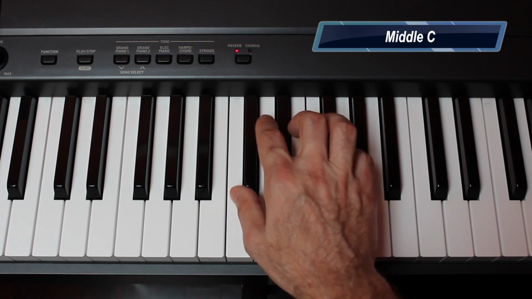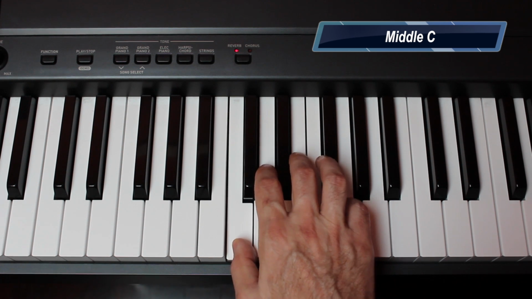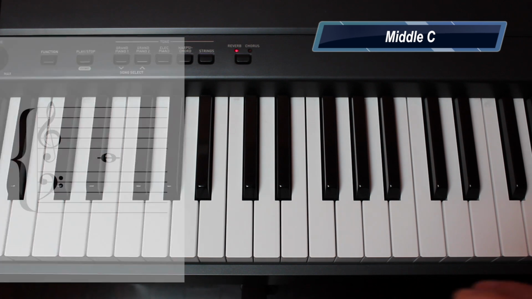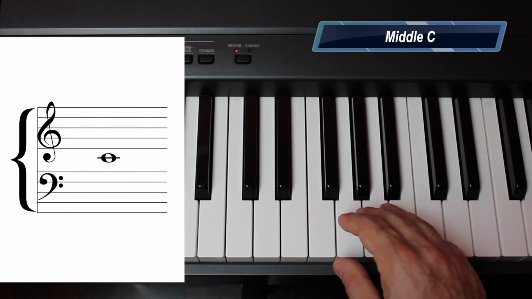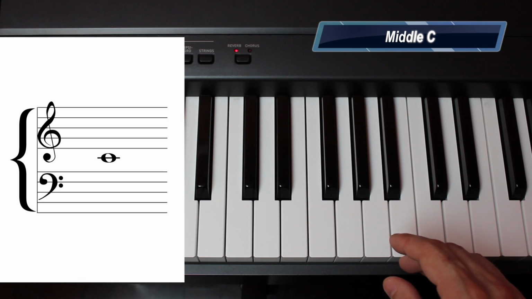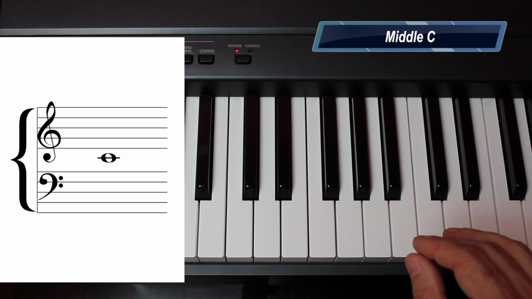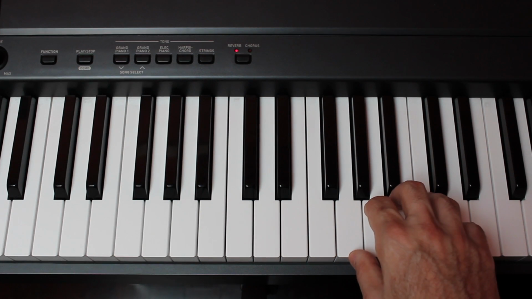Now, middle C, which is right here, as we know very well from our songs, is not on the treble clef. It sits between the treble clef and the bass clef, and there is a line going through it. So it looks like a circle with a line going through the middle. That's a very important note to memorize.